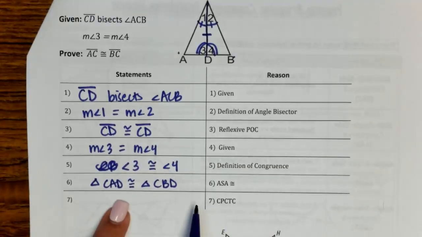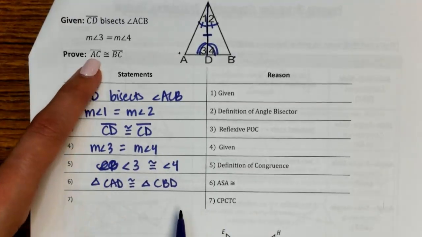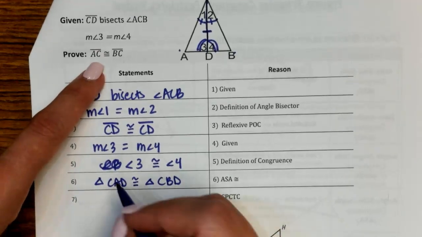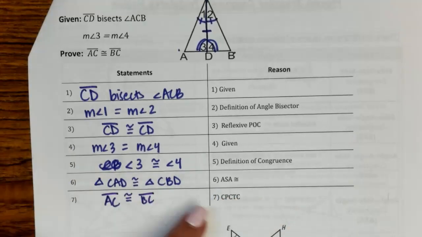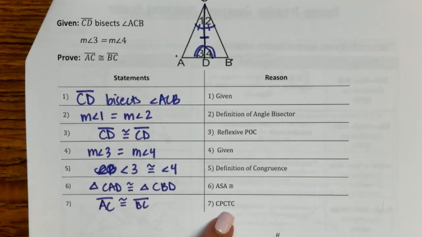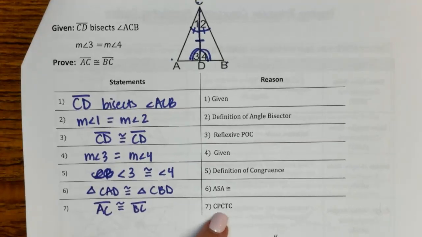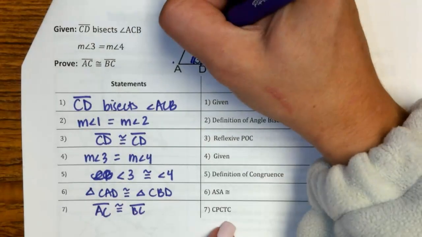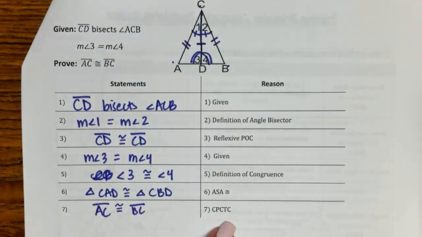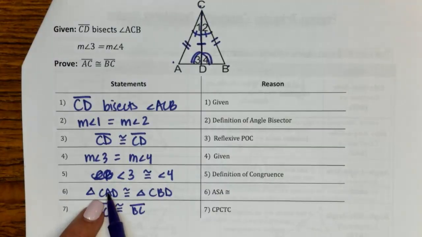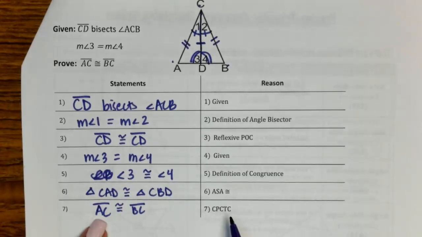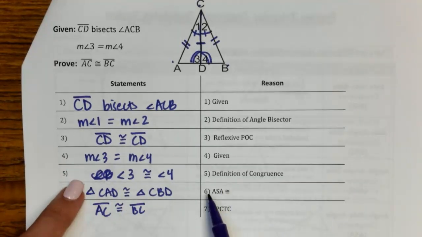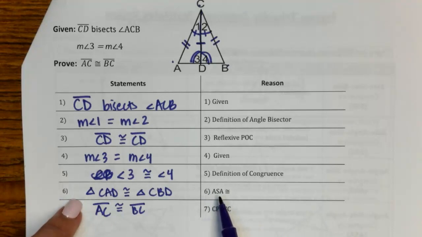Look at this 7th reason, right? Because they didn't want me to prove that triangles were congruent, okay? It was a part of my proof, but this is my proof statement. Side AC is congruent to side BC. And here's my reason. CPCTC, corresponding parts, right? AC and BC are corresponding parts, right? Look at my order. CA, CB, right? First and second, first and second. Corresponding parts of congruent triangles. I've proven the triangles are congruent in statement 6.